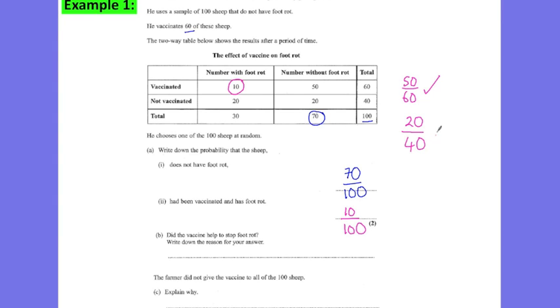We can see here that the percentage here is higher. We can see here that the ones without foot rot is only equal to a half. Whereas here, the proportion without foot rot is significantly higher. We can just pop this in the same denominator, 6 and 3. So, did the vaccine help? Yes. Why?